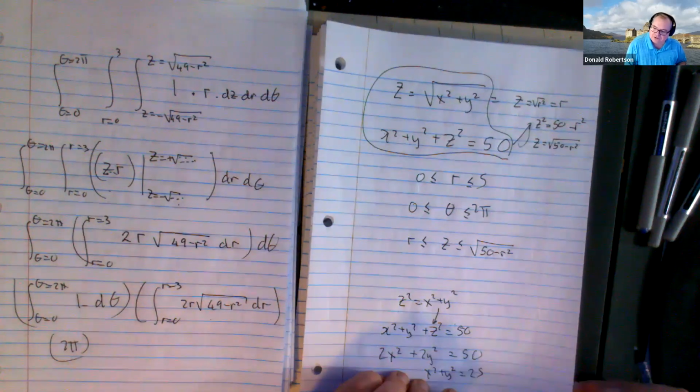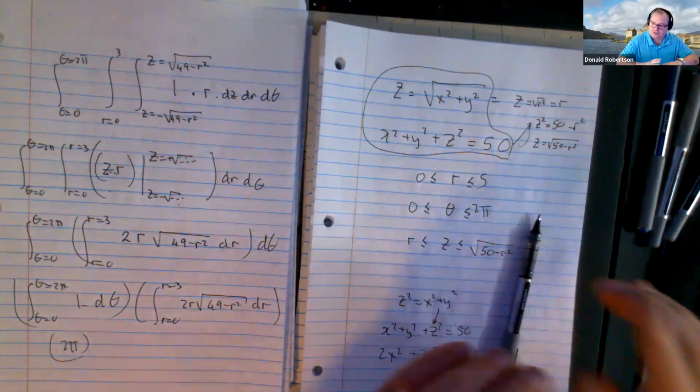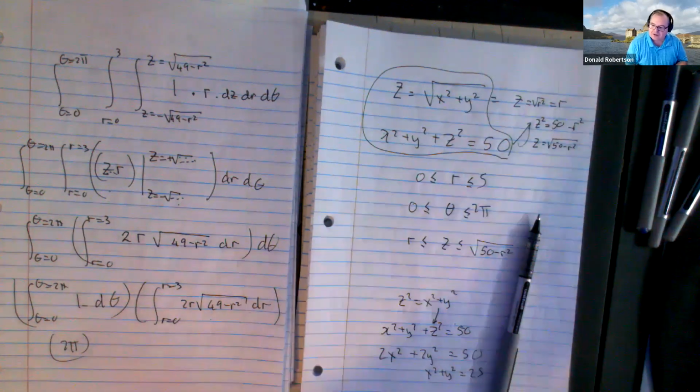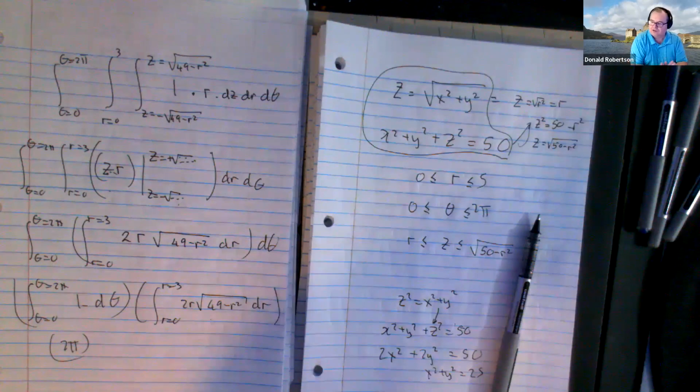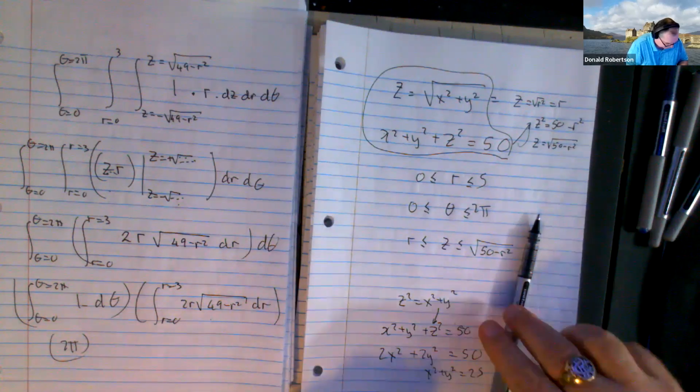Does that make sense that a cone going upwards with a sphere around it, when it finally pops out the other end, wouldn't it make a circle? Imagine a cone cutting through a sphere, it would make a circle. So it kind of makes sense that it's that circle.